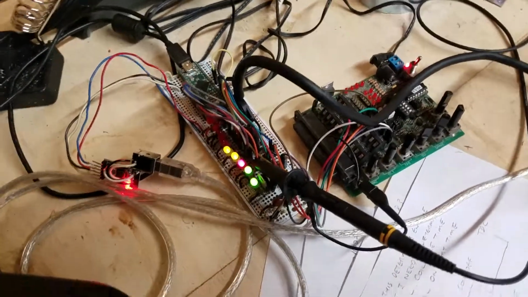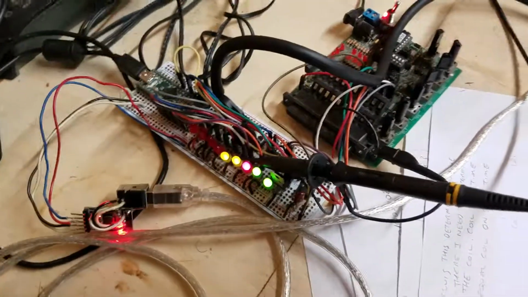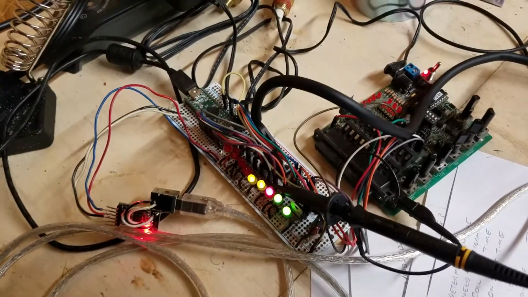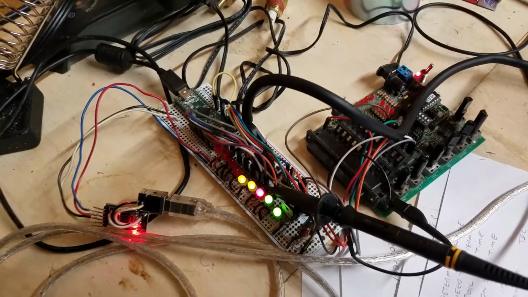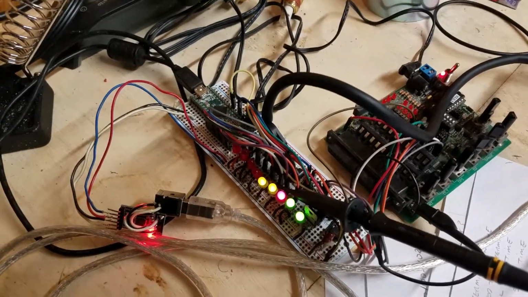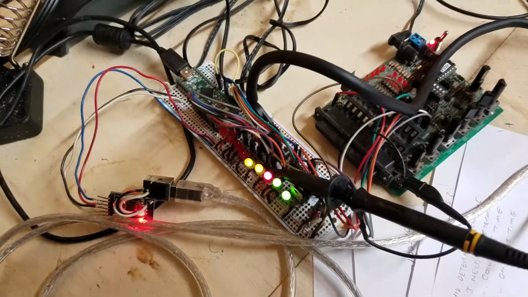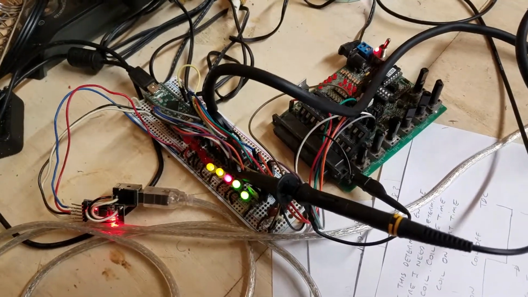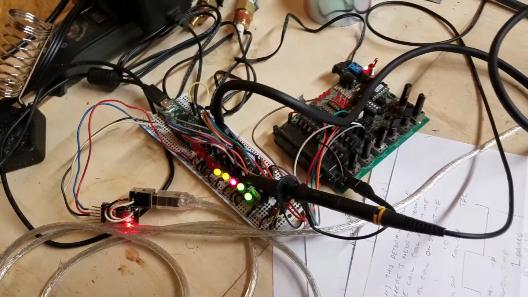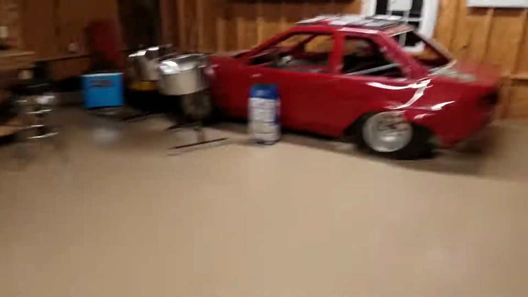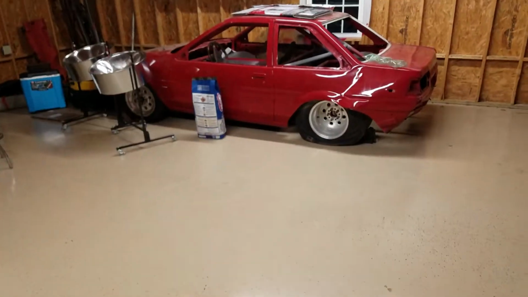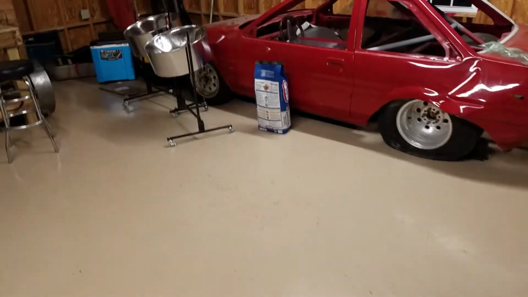Also, for the trigger wheels on this first version of the computer, I'm going to support distributor, 36-1 trigger wheel and 60-2 trigger wheels. And I might also support, because I have my car over there, the 2RZ engine.